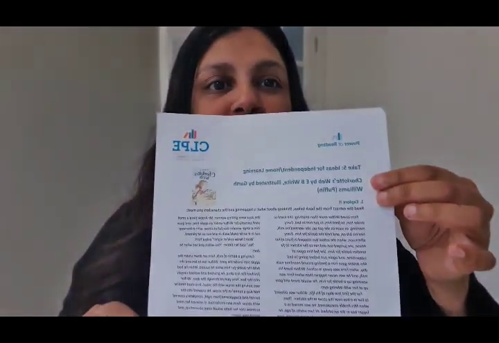Now, when you've downloaded the unit, you'll have a 2-page sheet that looks something like this. And at the top of the sheet, you'll see that the unit says Take 5. And it's Take 5 ideas for home learning. So these 5 ideas we can count on our hand, and I'm going to talk you through what those 5 ideas are.